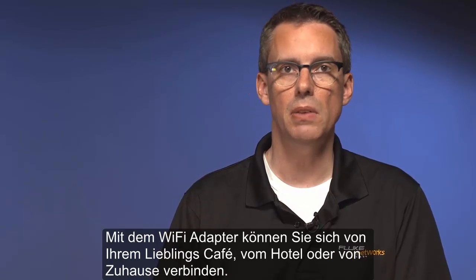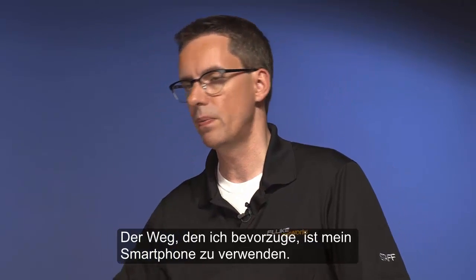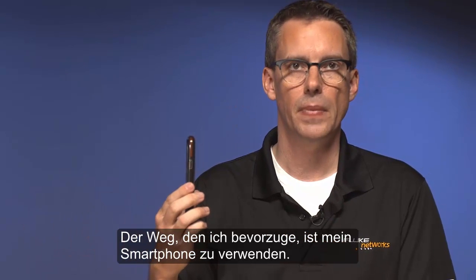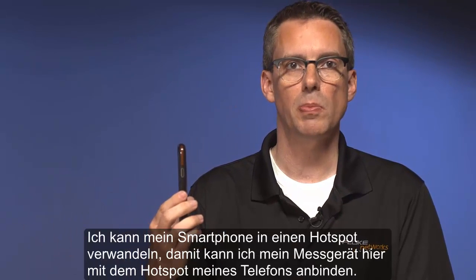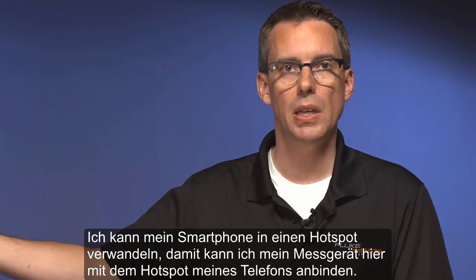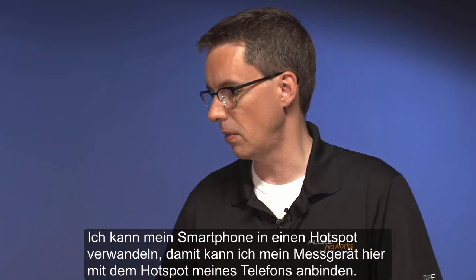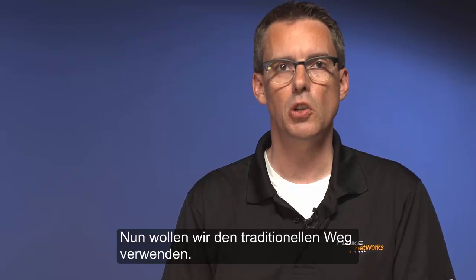Now with the Wi-Fi dongle, you can connect that in your favorite coffee shop or hotel or at home even. One of the ways I like to do it is to use my smartphone here. And I can turn my smartphone into a hotspot, so I'm basically tethering my instrument to my hotspot here on my phone. So let's do it the traditional way.